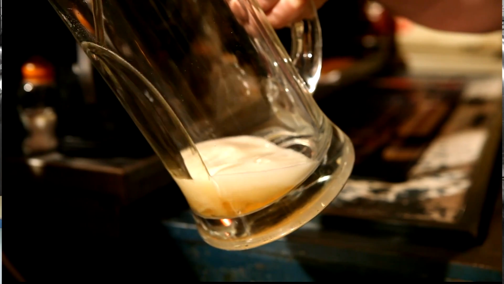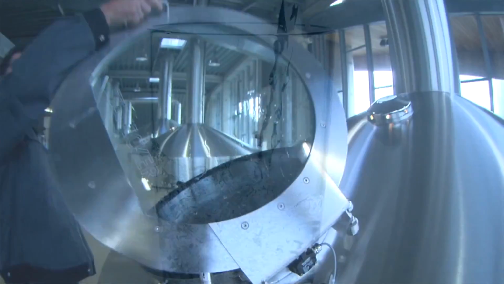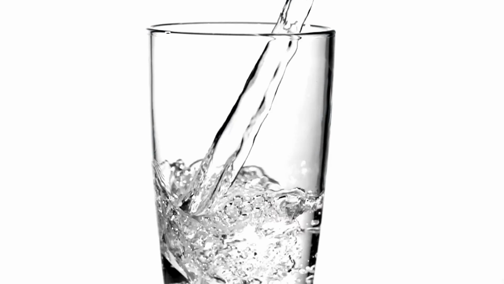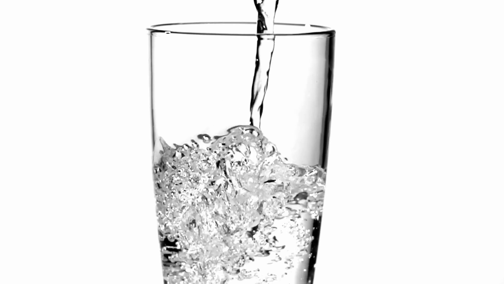Regardless of what you're doing, one common thread that runs through all this is it's made with water. Water plays a huge part in it. So here's the question I want to propound to you. What do you want in the water?